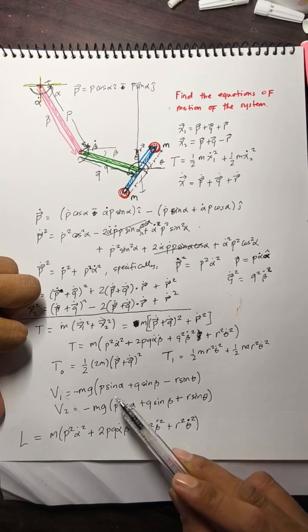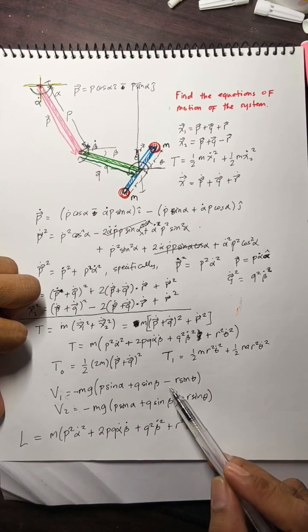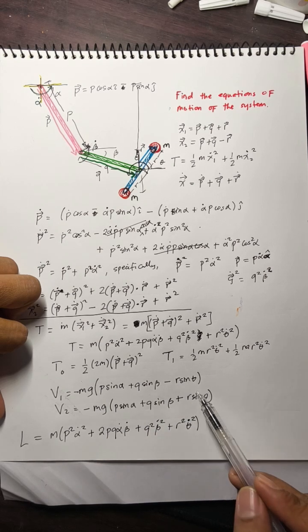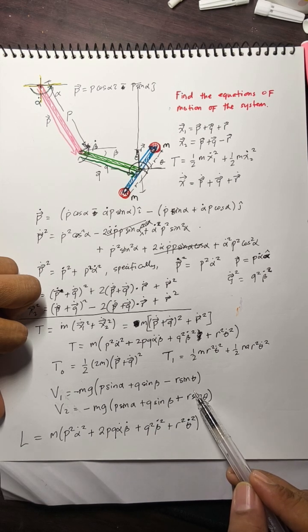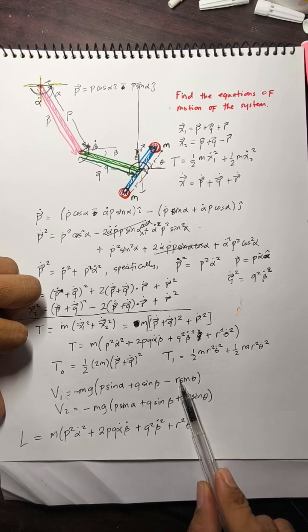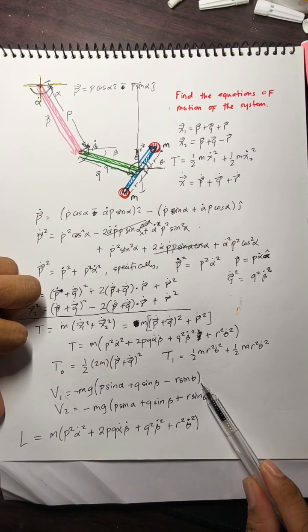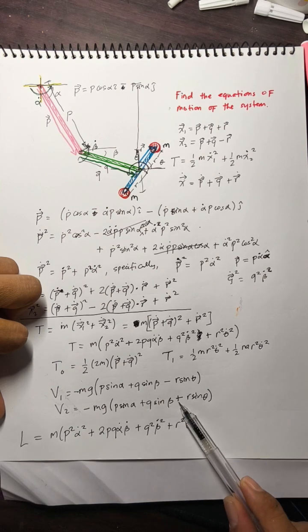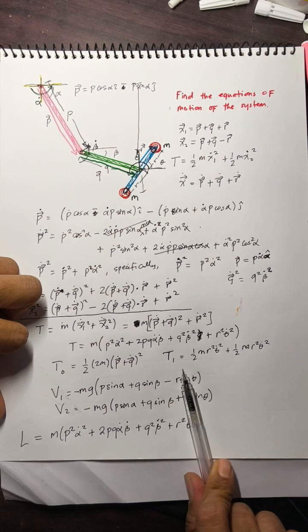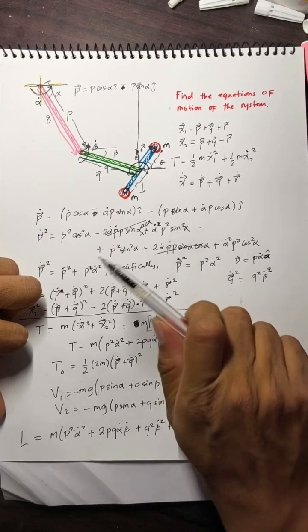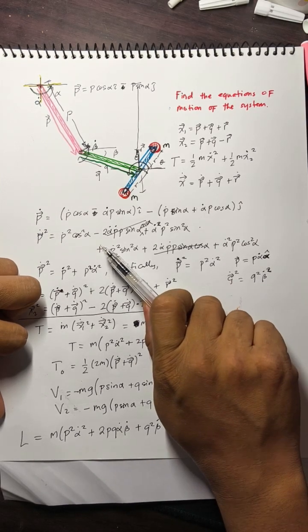The r sine theta terms would cancel, as you can see here you have a plus and then a minus. So V1 plus V2 is just this one here.